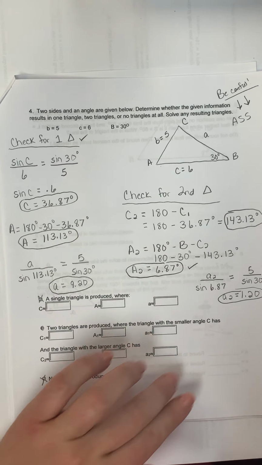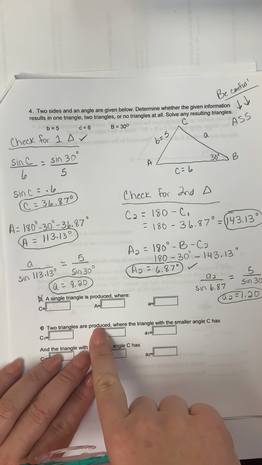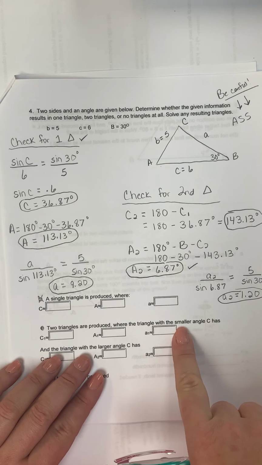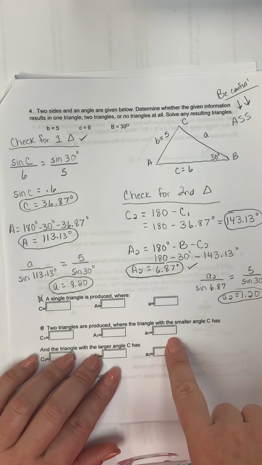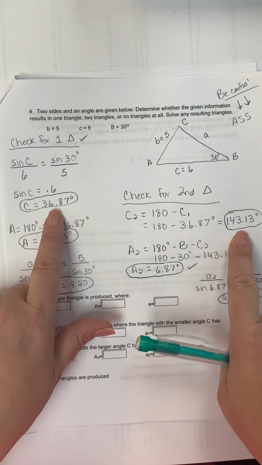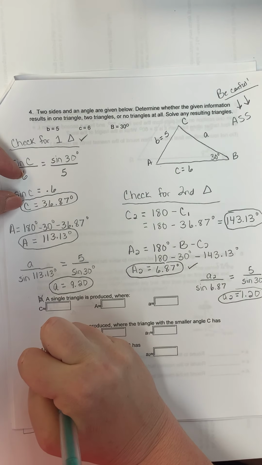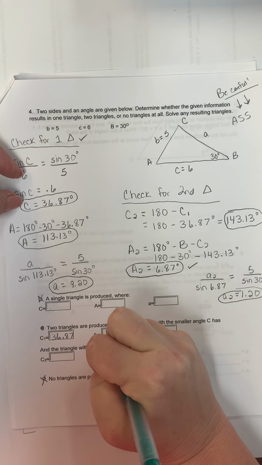Okay, now we need to put them in our answer blanks. So make sure you read this carefully. 2 triangles are produced where the triangle with the smaller angle C has these values. So find angle C. Here's C1, here's C2. Which one is smaller? C1. So all of the 1 values are going to go into the first blanks.